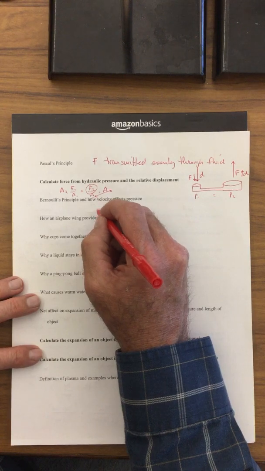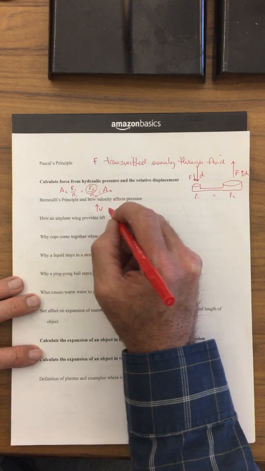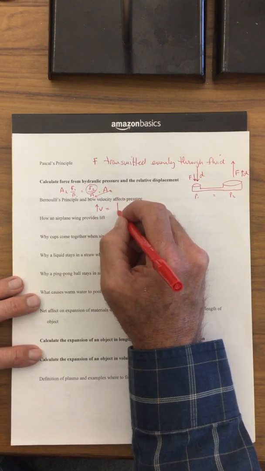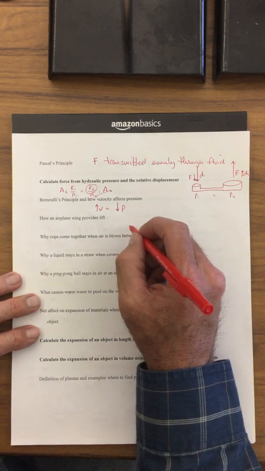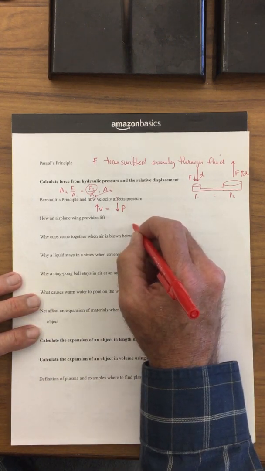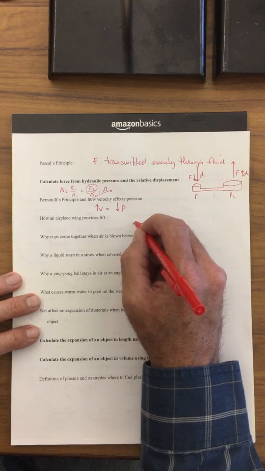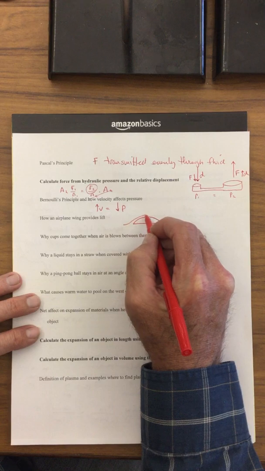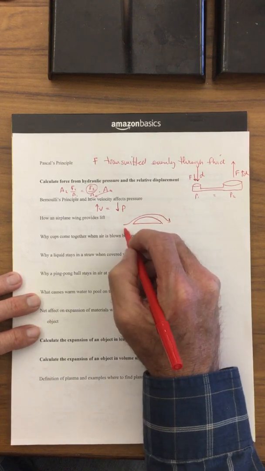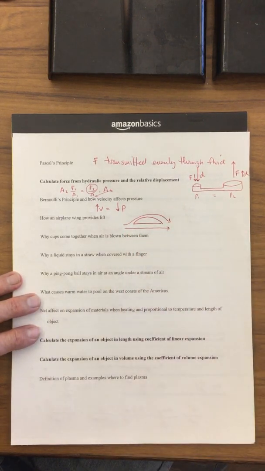Bernoulli stated that if you increase the velocity of a fluid, you're going to decrease its pressure. How an airplane provides lift, airplane wing. We discussed this in lecture. The air has to travel over a larger distance on top compared to the bottom.